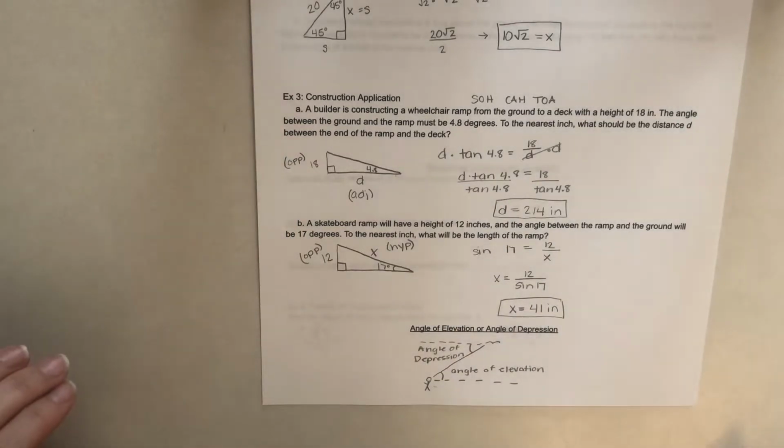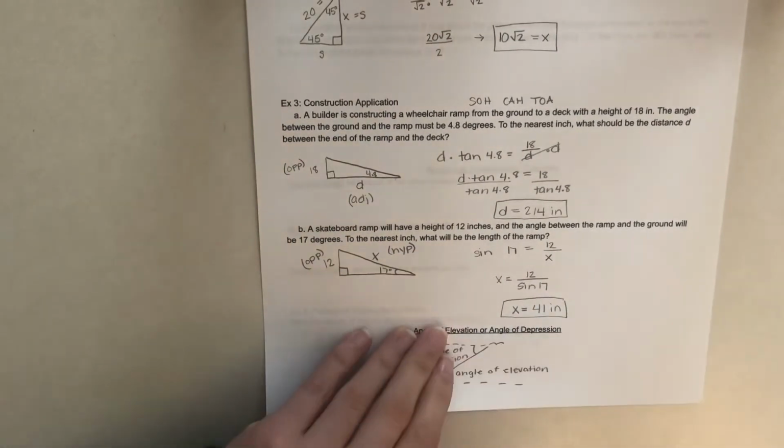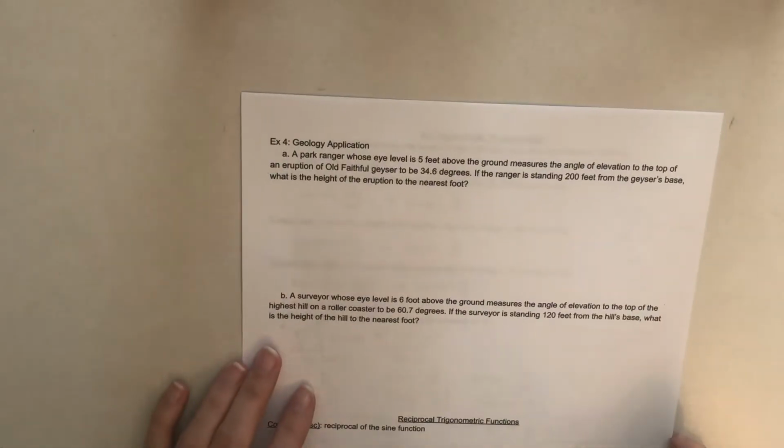Okay? So let's look at some actual examples of what this would look like. Alright, so for example 4, a park ranger whose eye level is 5 feet above the ground measures the angle of elevation to the top of the eruption of Old Faithful to be 34.6 degrees. If the ranger is standing 200 feet away from the base, what is the height of the eruption? Okay, and then we are rounding to the nearest foot.